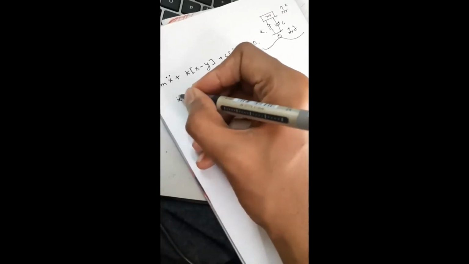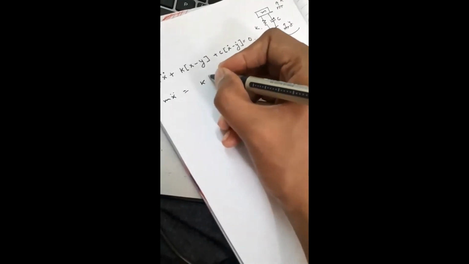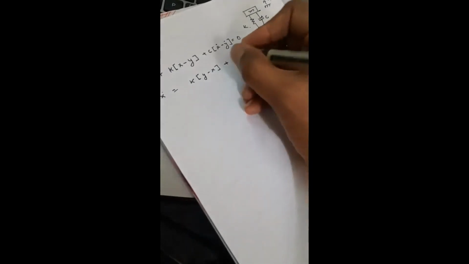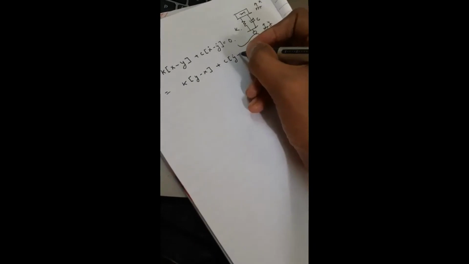Now our main objective is to shift the equation in the form of x double dot. So we can proceed with the variable x double dot. We are going to shift the two terms to the right hand side, so it will be k into (y minus x) plus c into (y dot minus x dot).